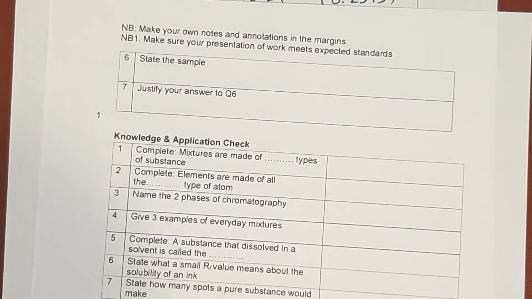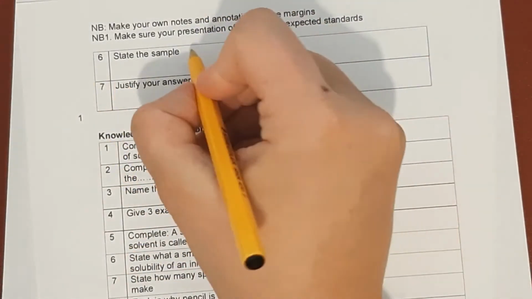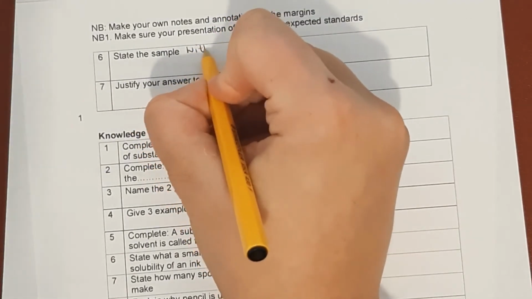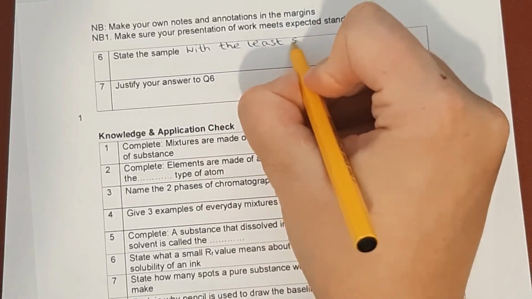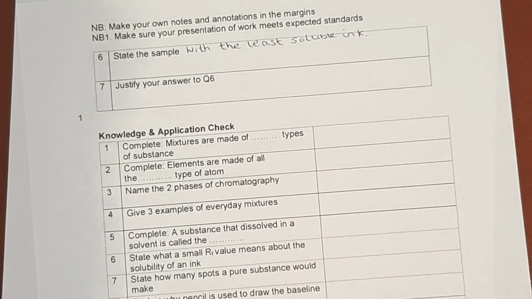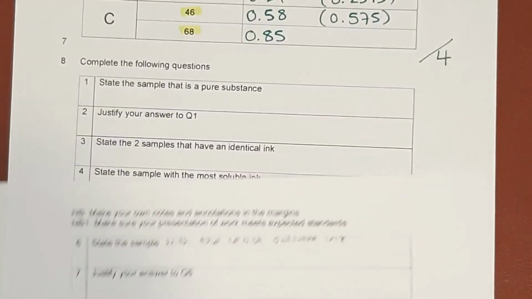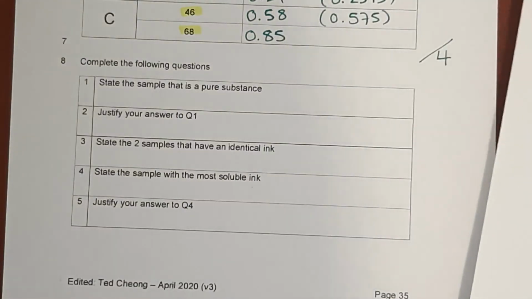My apologies for that. So we're going to finish off that question first: state the sample with the least soluble ink. Okay, so complete all the questions 1 to 7, and then we'll come through and mark them together.